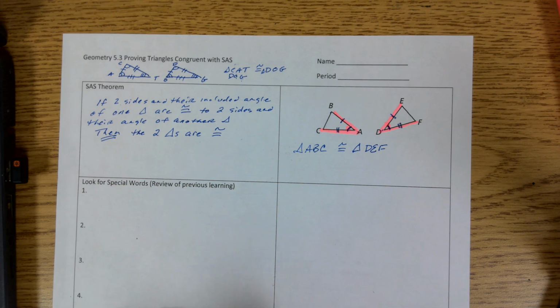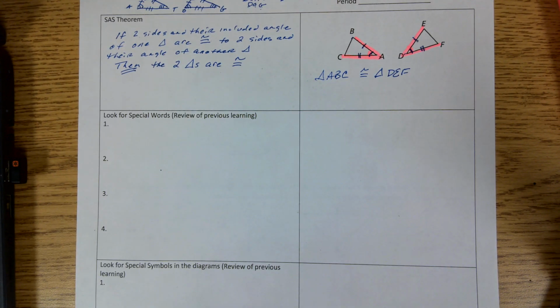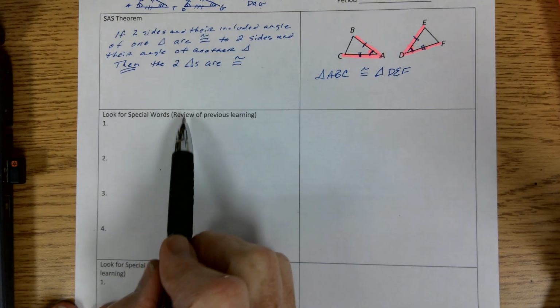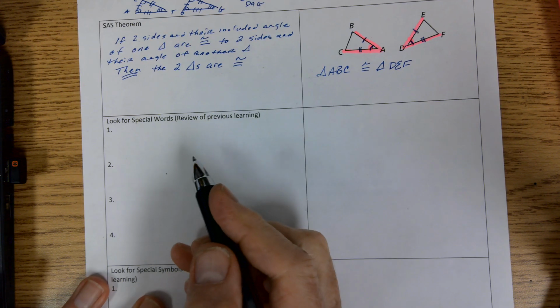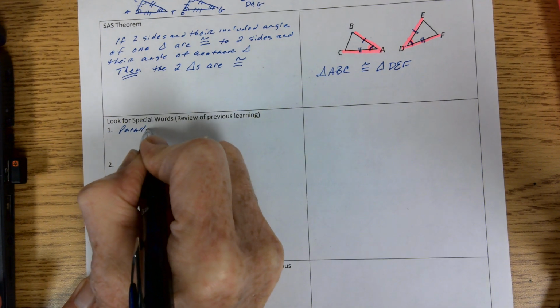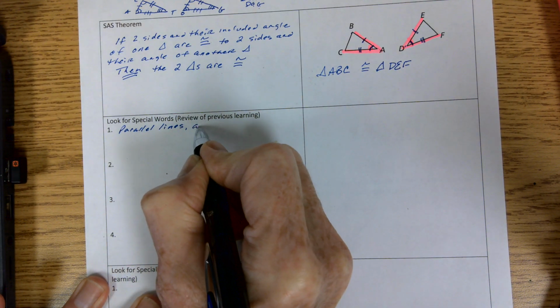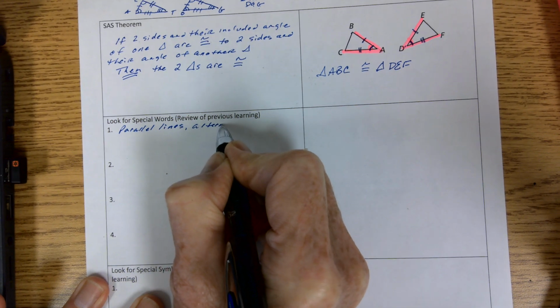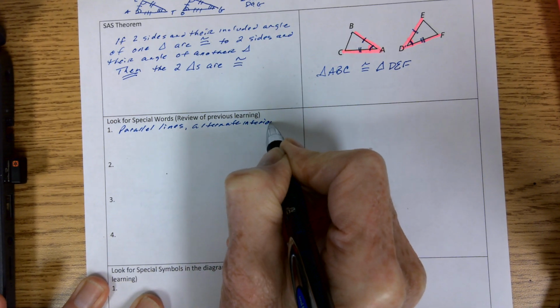Now, what is hard in this section is that for the rest of the chapter, we're going to refer to a lot of previous learning. So from our previous learning, we're going to look for parallel lines, especially alternate interior angles being congruent.